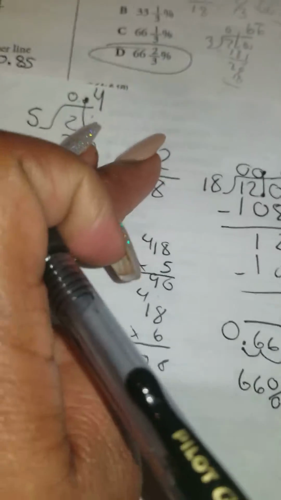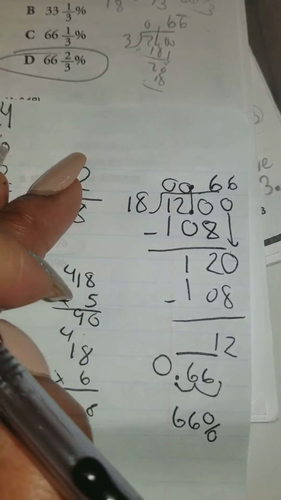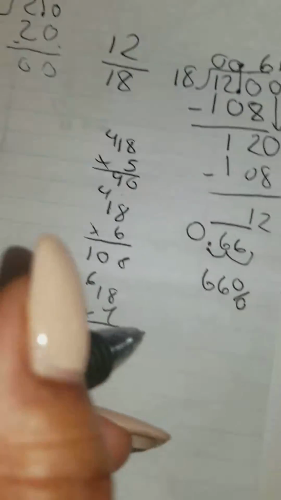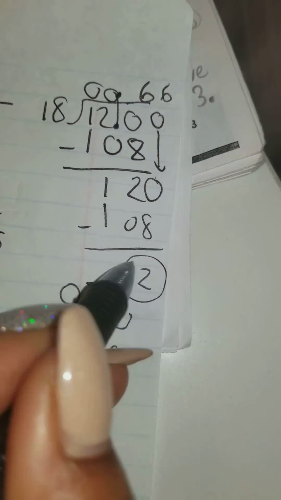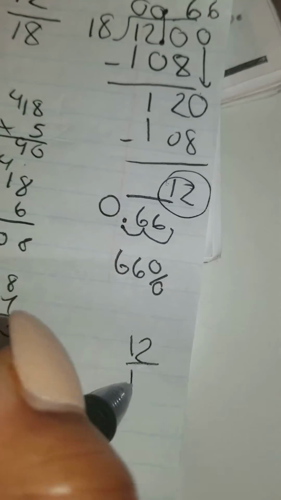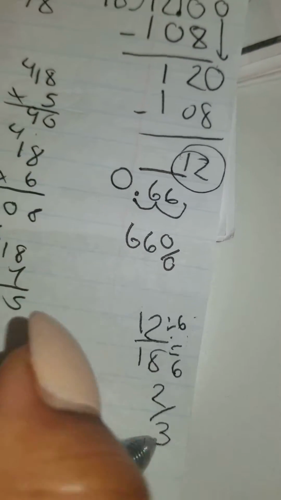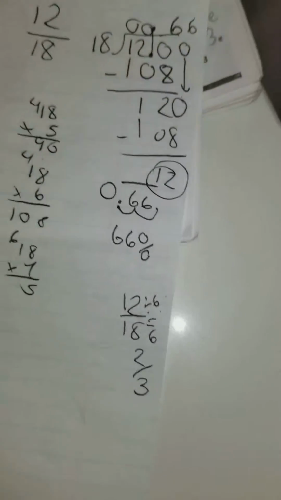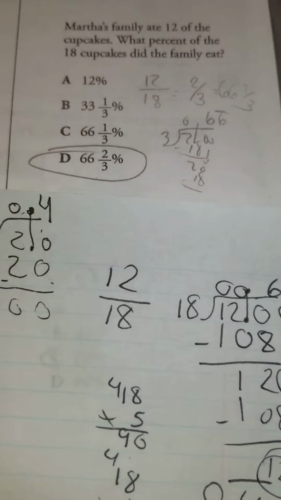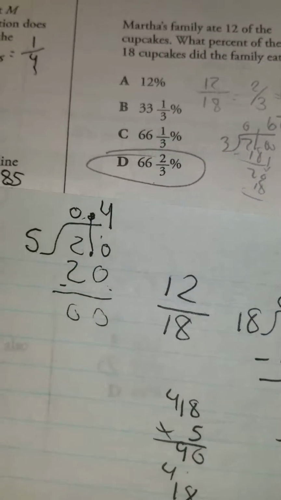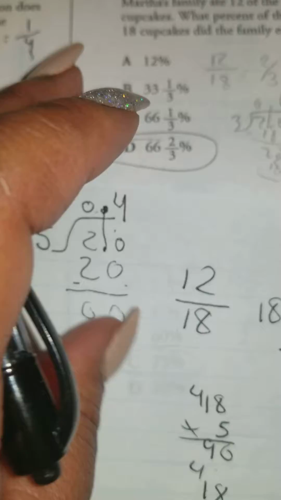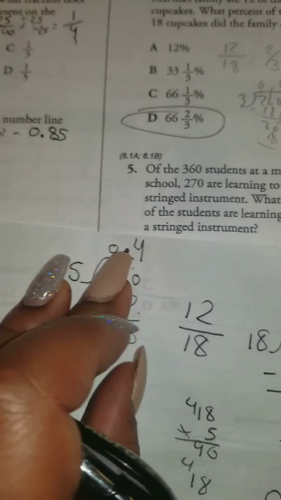if we look at our answer choice, we have 12 out of 18 left over. We're always left with 12. So if we converted 12 over 18, we divided them both by 6, and that gave us 2 over 3. So 66 and 2/3%. Last one we're going to do together, number 5.